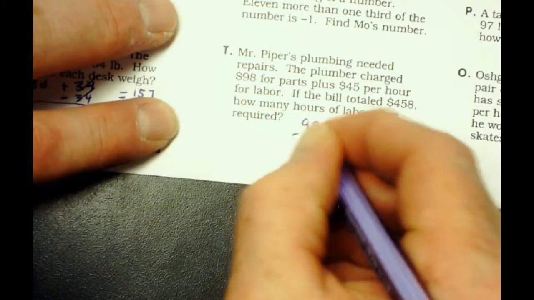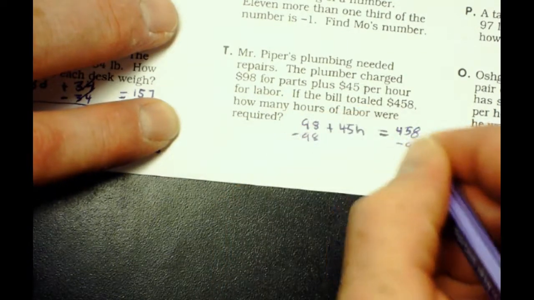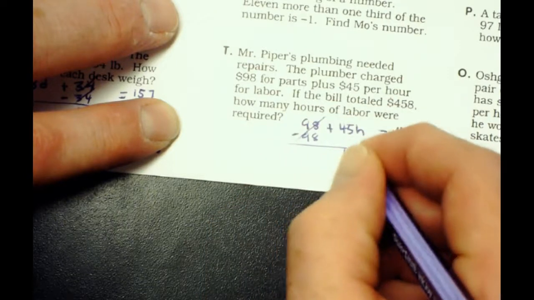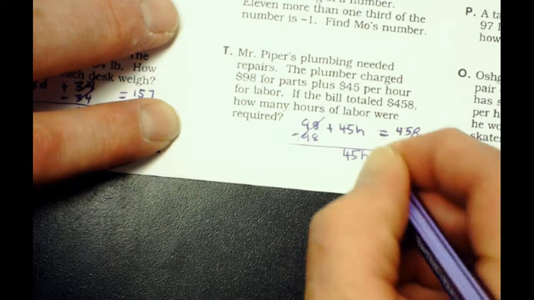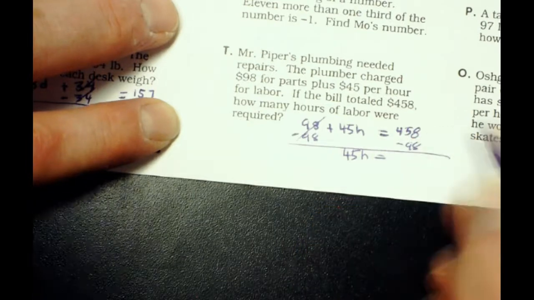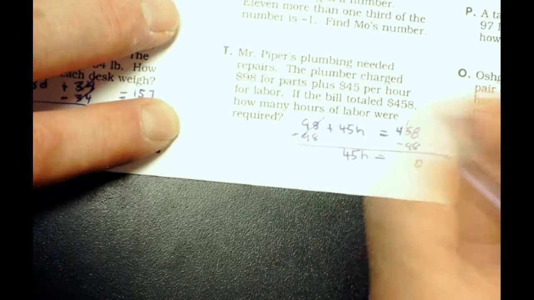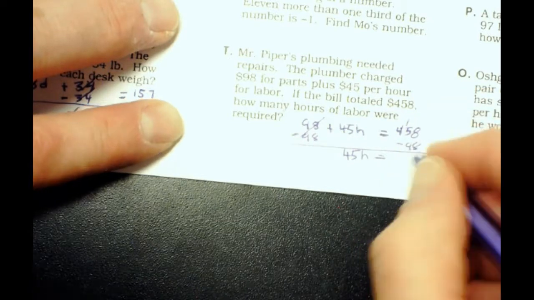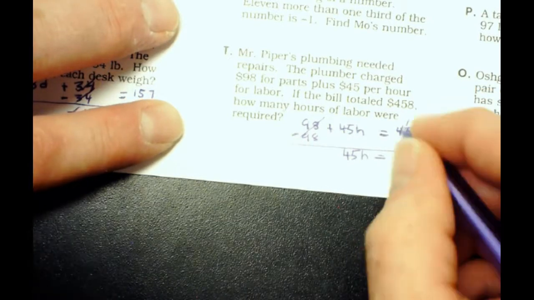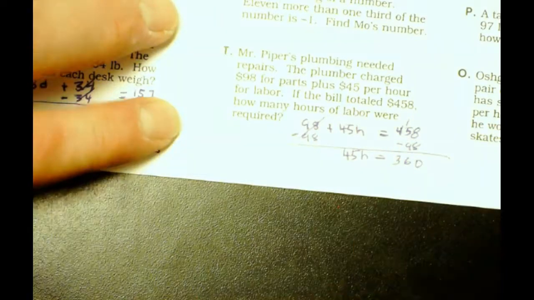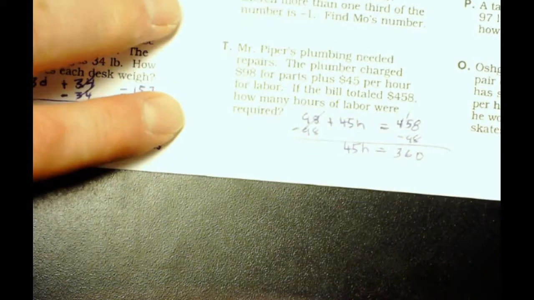Minus 98, minus 98. Bam, that crosses off. We're left with $45 per hour, or times the hours. And we have the little subtraction here. 8 minus 8 is 0. We'll trade here. 15 minus 9 is 6. And we've got 3 left over. 360. Okie dokie. So let's think about that.